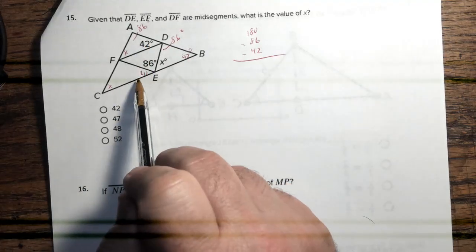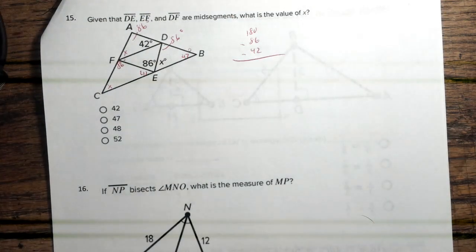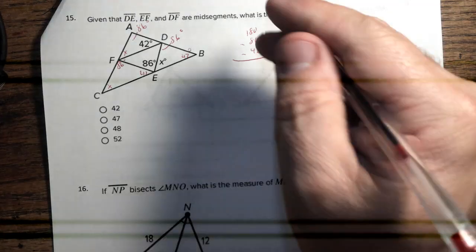So, take our trusty calculator. 180 minus 86 minus 42 equals 52.